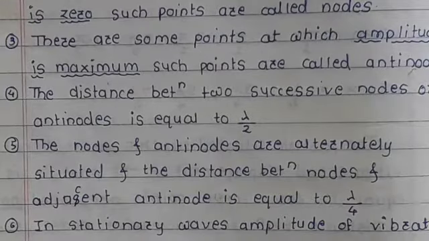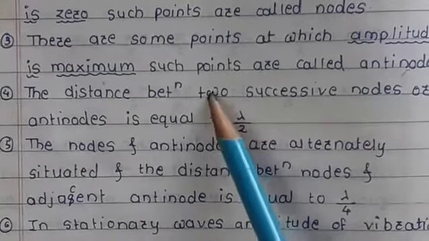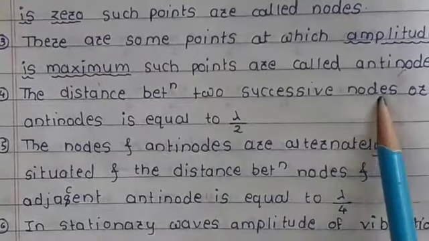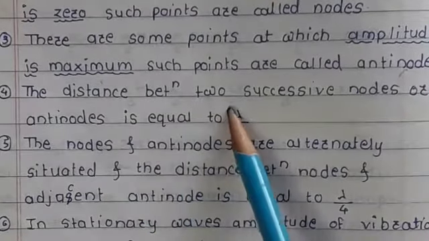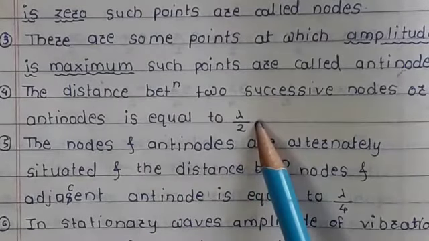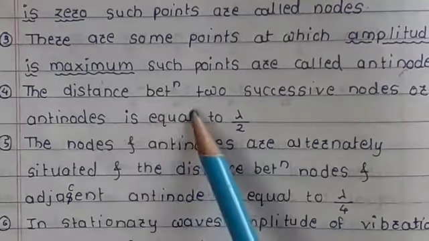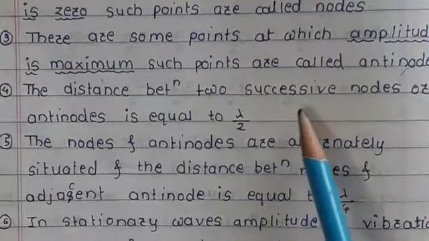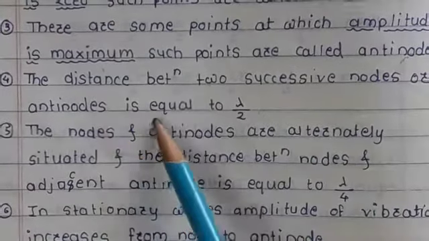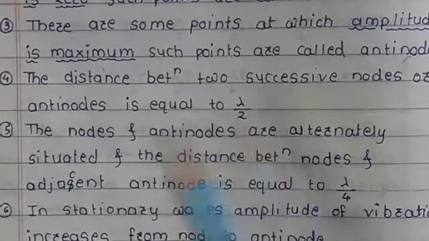The next characteristic: the distance between two successive nodes or antinodes is equal to lambda by 2. This is also very important. You can use it in numericals also. The distance between two successive nodes or antinodes is equal to lambda upon 2.